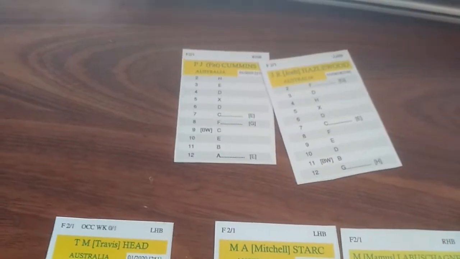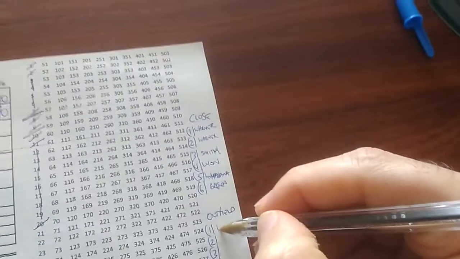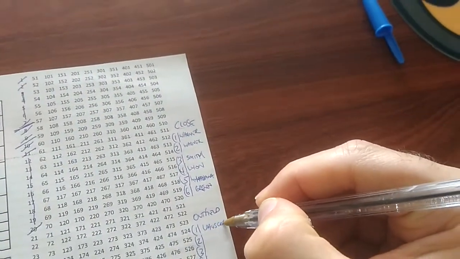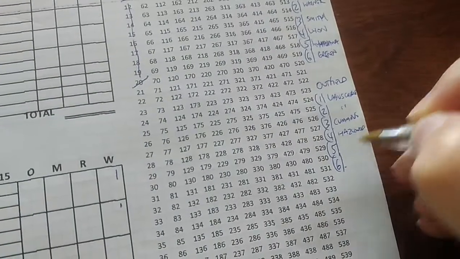Now the rest of these guys all have the same fielding rating. So it doesn't really matter too much how you're going to put them. You might want to put your favourite guy, minus Labuschagne, in the 1 and 2 spot, or Labuschagne as some say. I believe that might be how they say it in South Africa. Let's go Pat Cummins, Hazelwood, Mitchell Starc, and Travis Head.